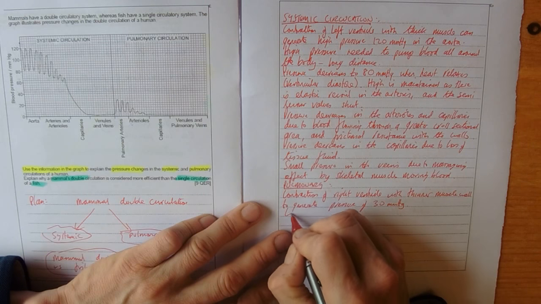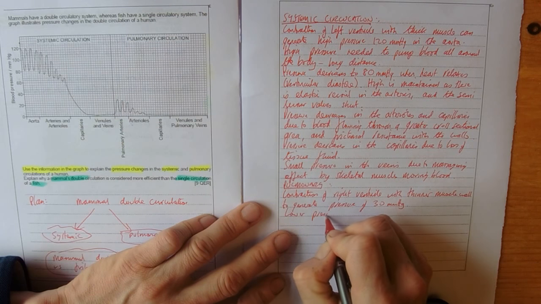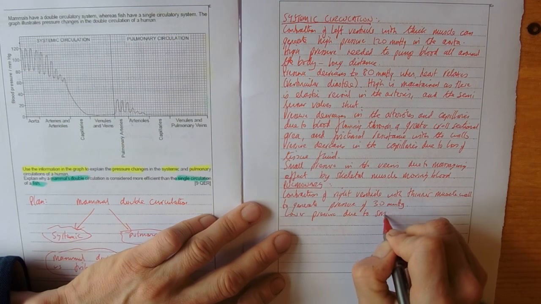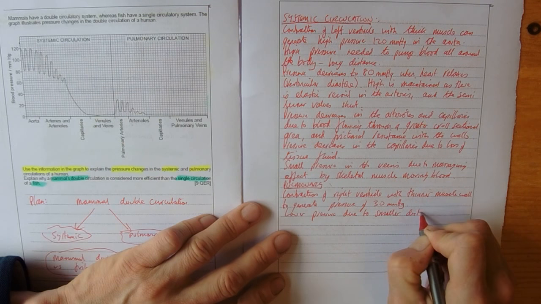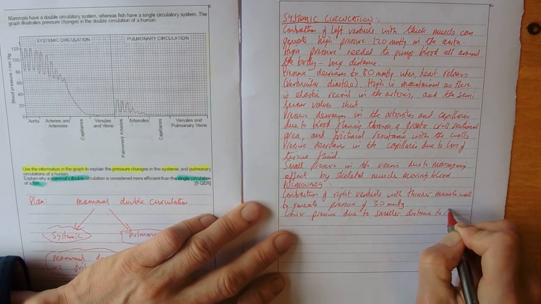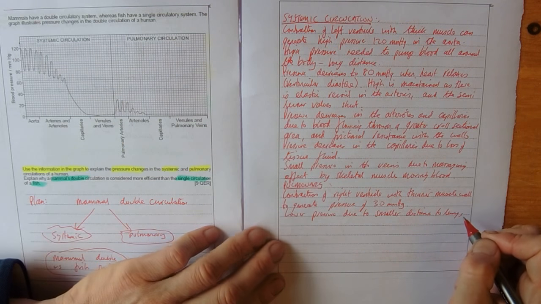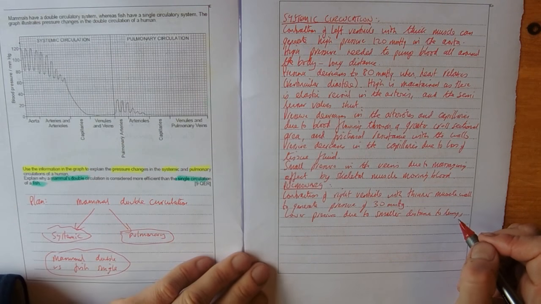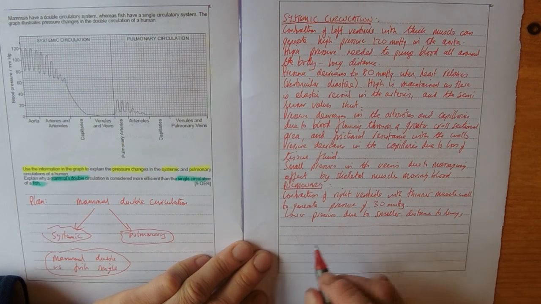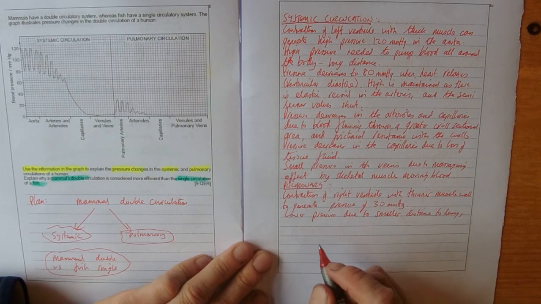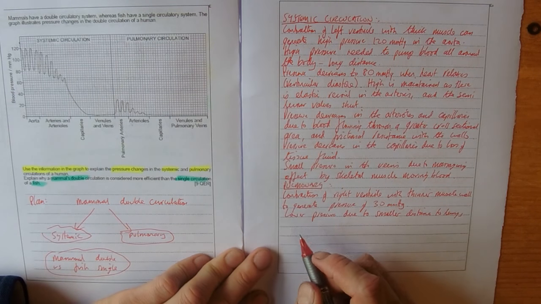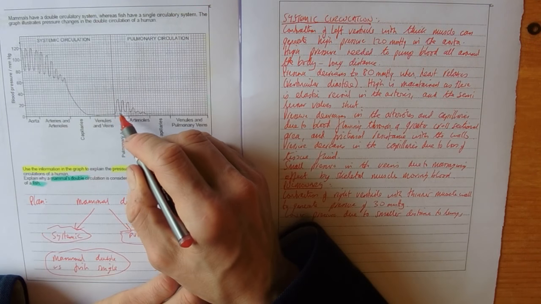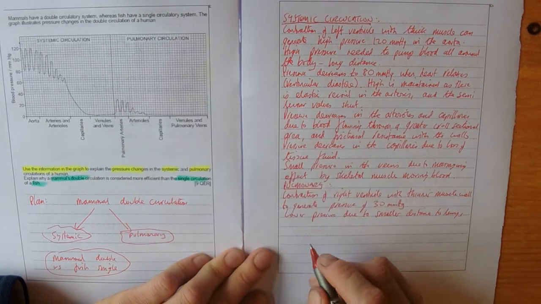So this is a lower pressure due to smaller distance to the lungs. This is one possibility. We'll talk about another reason for lower pressure in a second. So it goes down to about 8.